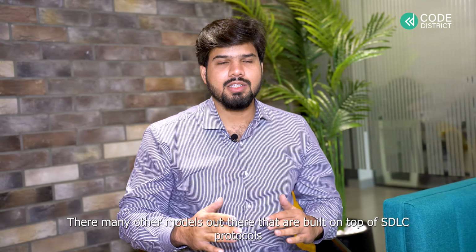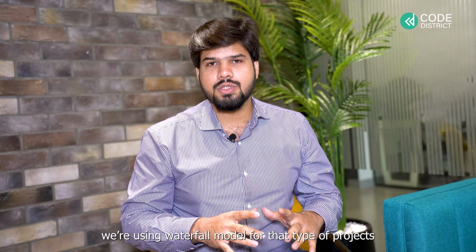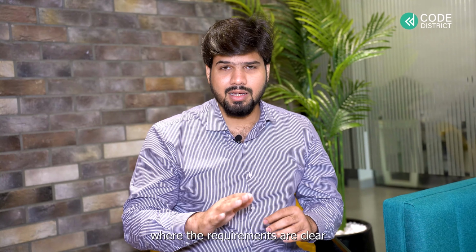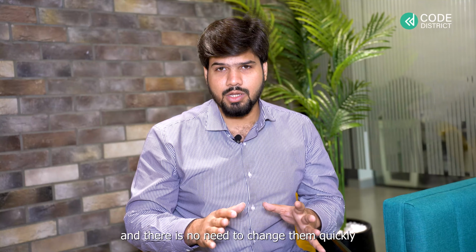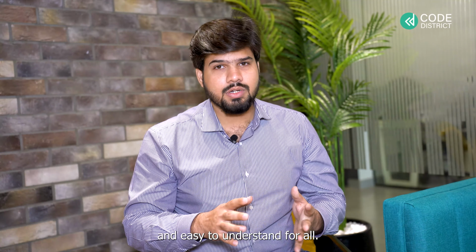There are many other models out there that are built on top of SDLC protocols, but here at Code District, we are using a waterfall model for projects where the requirements are clear and there is no need to change them quickly. It's a well-structured approach, the stages are well-defined and easy to understand for all.